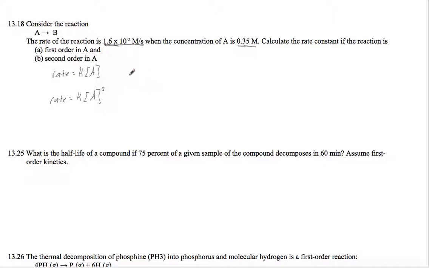Rate is equal to 1.6 times 10 to the minus second, k, 0.35. We do the exact same thing except we'd square that 0.35. We end up with our values of 0.046. And here's the unit for first order. 0.13 is going to be 1 over molarity times second. So we have that.